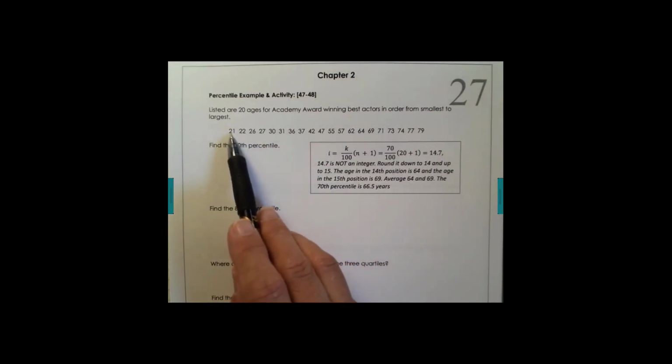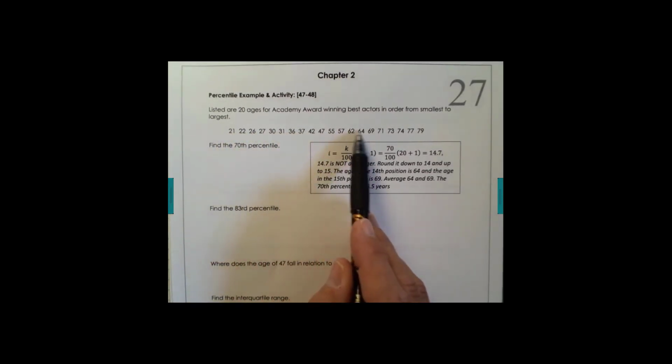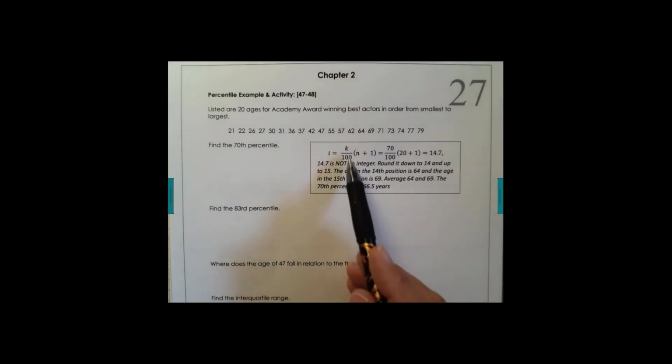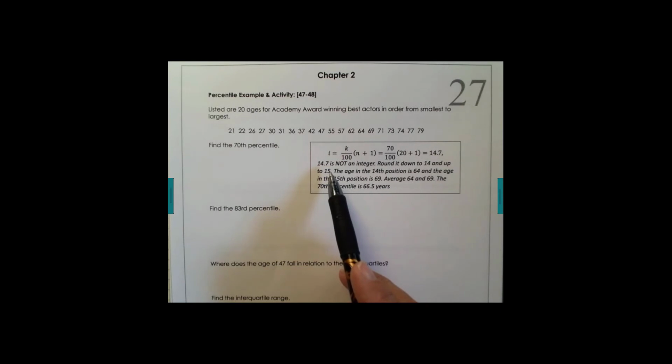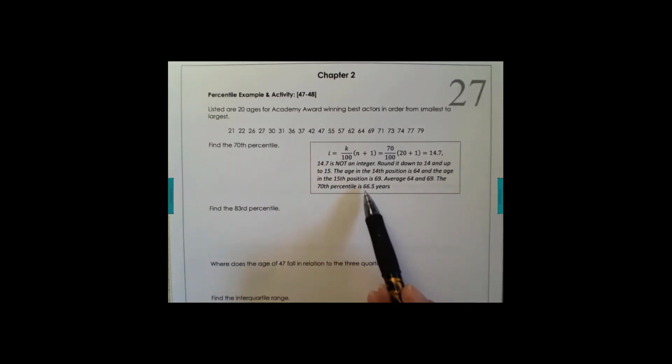When I look for the 14th item, 1, 2, 3, 4, 5, 6, 7, 8, 9, 10, 11, 12, 13, 14, I find it 64. The next one, the 15th, would be 69. So I'll take 64 plus 69, divide by 2, and I come up with 66.5. You might want to take a minute and do the math and do the formula yourself and make sure you understand how to get the percentile. Like I said, it's just like we did the quartiles. The only difference, we divide by 100 instead of 4. Now that gives me the 70th percentile. The 70th percentile is 66.5.